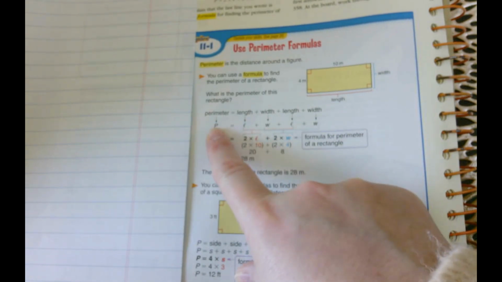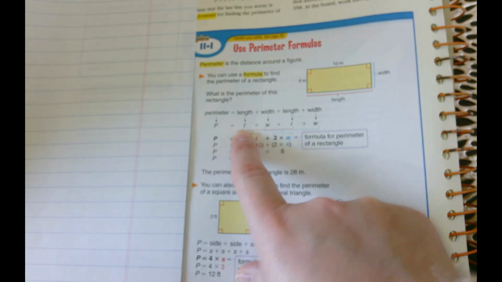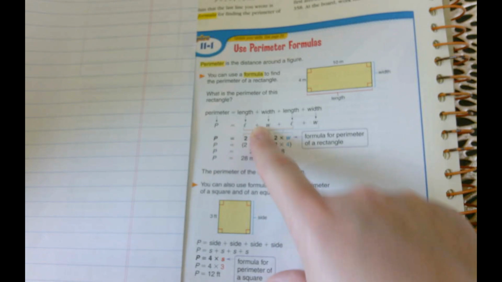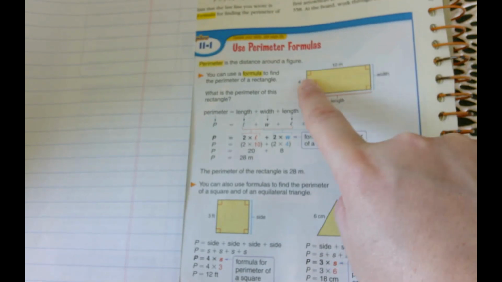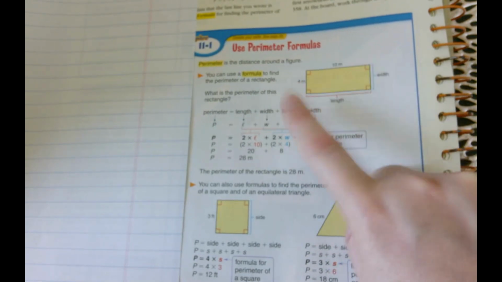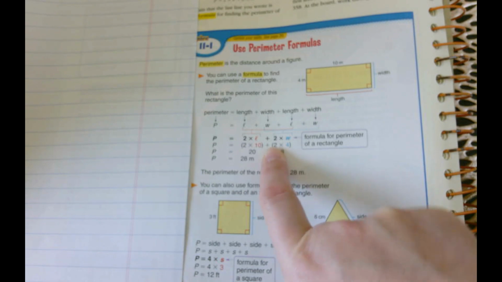Okay, so I like how this is written out. It makes it into variables. So P equals L plus W plus L plus W. So it's saying that it would be 10 plus 4 plus 10 plus 4. From that, that's a little bit young for us. That's kind of like a third grade way of finding the perimeter. The fourth grade way is to combine the variables and add some PEMDAS work in there.